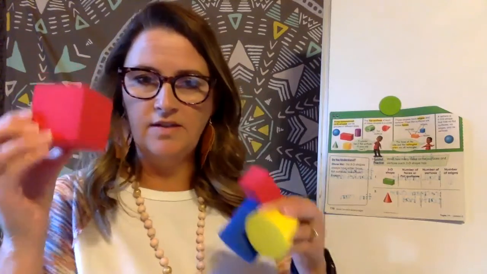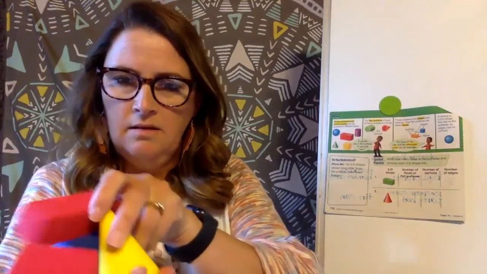Now, I could group another way. Watch this, okay? So this one had no edges, no vertices, and no flat surfaces, okay? This one has a flat surface. Has two, actually. This one has a flat surface. This one has lots of flat surfaces. It has 6. This one has 6 flat surfaces. So could I put all of these together in a group and group them as flat surfaces, no flat surfaces? Okay, so that's another way we could group them.